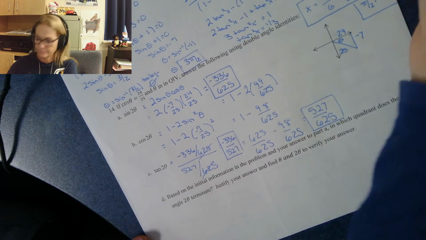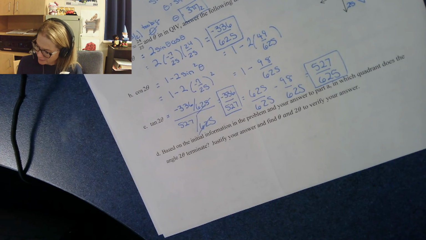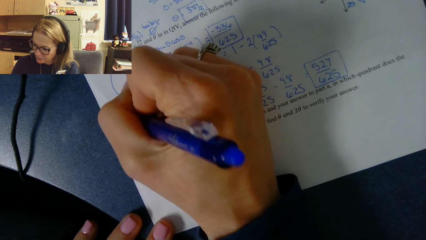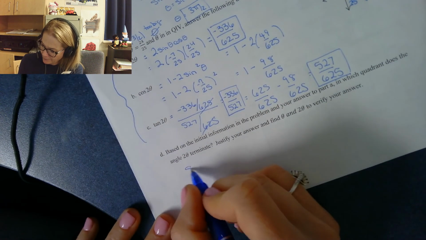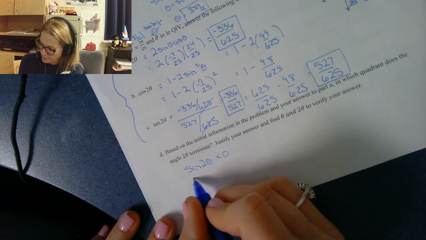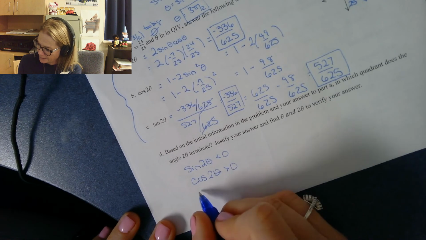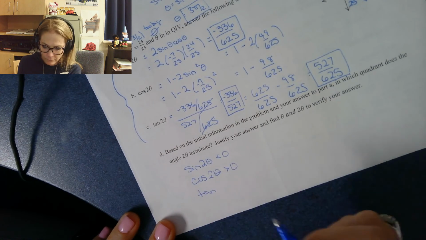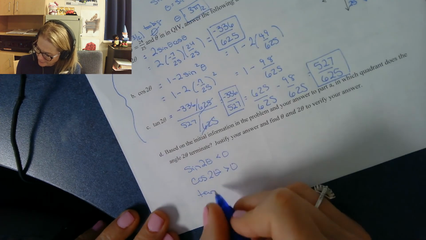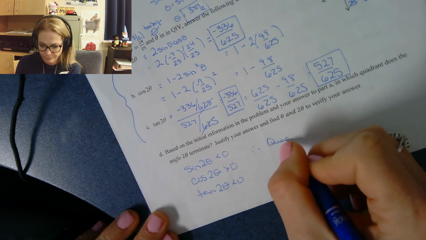All right. Based on the initial information in the problem and your answer to part A, which quadrant does angle 2 theta terminate in? So we're using this information to decide that. And we've got that sine of this angle is negative. Cosine of this angle is positive. And tangent, did I miss? No, yeah, that's the cosine. And tangent of this angle is negative. So therefore, this is quadrant 4.